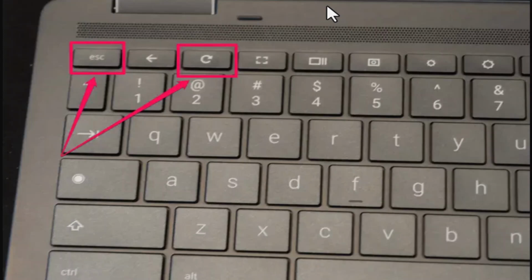Be sure that you have backed up your data stored locally on your device. To do this, you need to make sure your Chromebook is turned off. Keep and hold the escape and refresh and the power key simultaneously. When you see your Chromebook start to power on, you could let go of the keys.